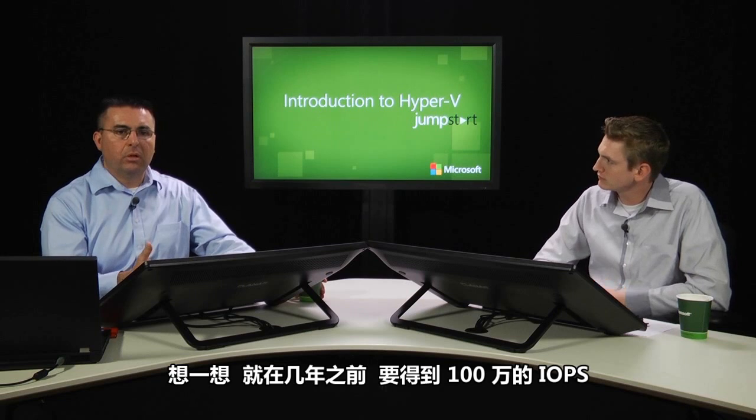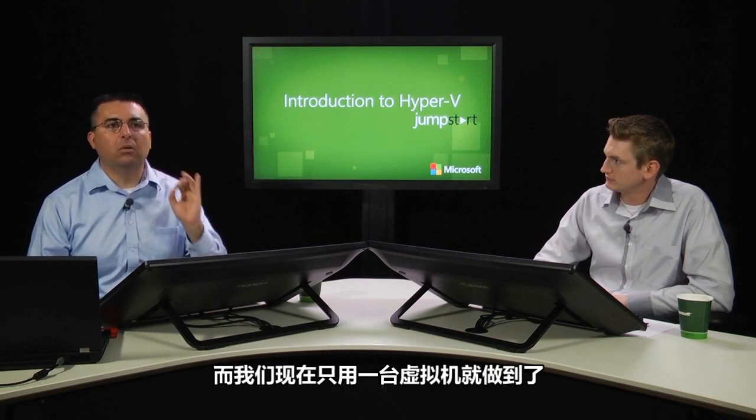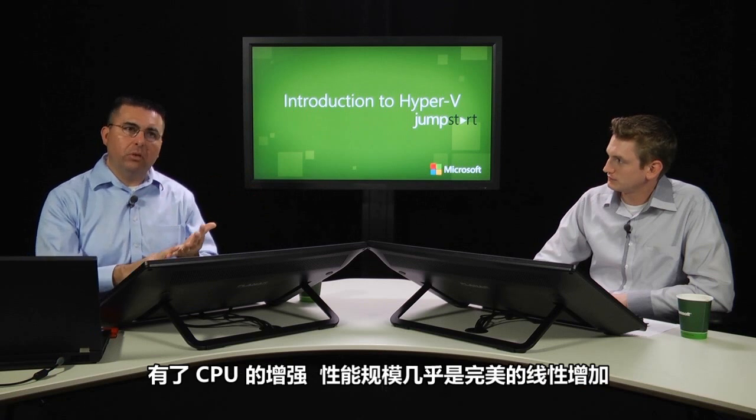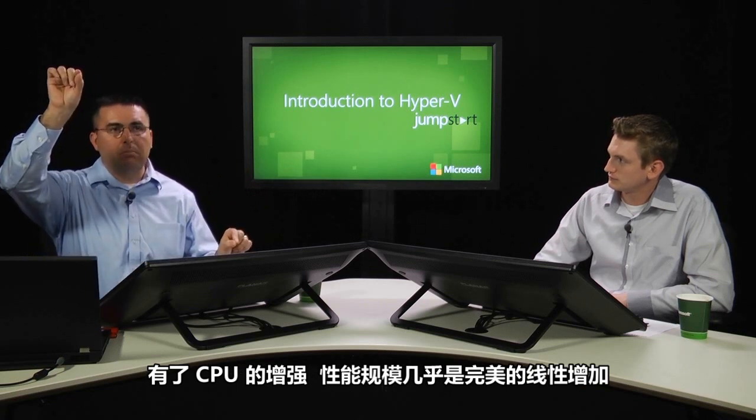Honestly, I've had people's jaws drop when they see this, because think about it. Even a few years ago, to get 1 million IOPS, you needed a cluster of servers. Okay, you needed a cluster of servers to make this happen. We're now delivering this from a single virtual machine. And now with the work we've done with CPU, performance scaling almost perfectly linearly, the memory enhancements to give us all the way to 1 terabyte of memory, you couple that with the work we've done in storage and networking, and we can virtualize over 99% of the world's SQL Server.